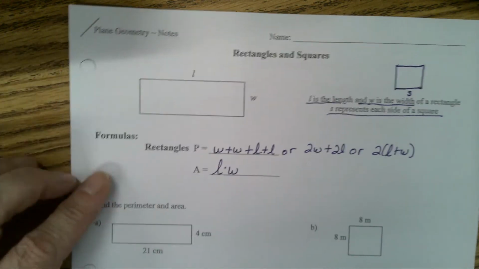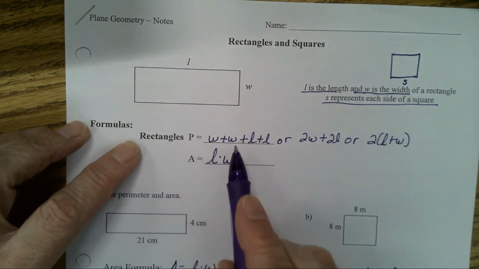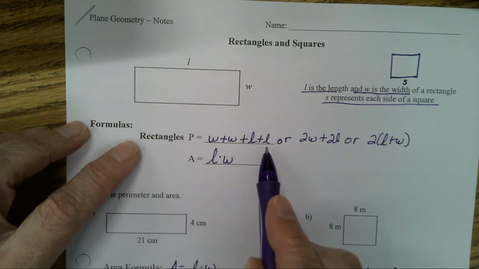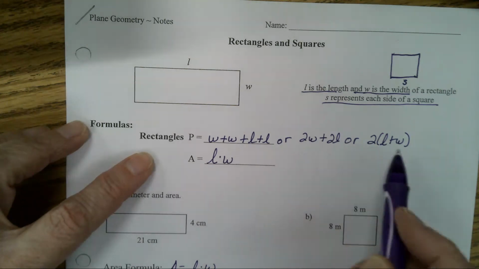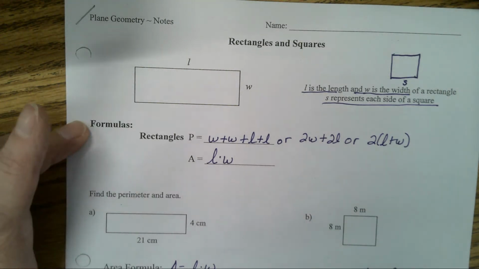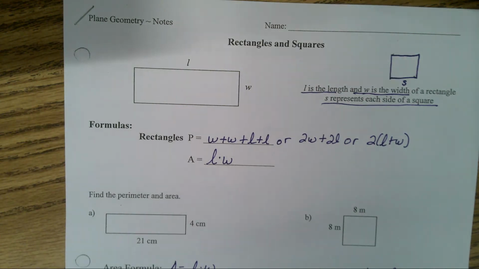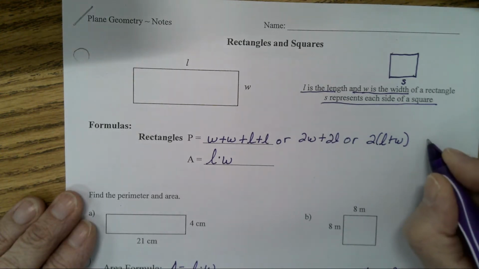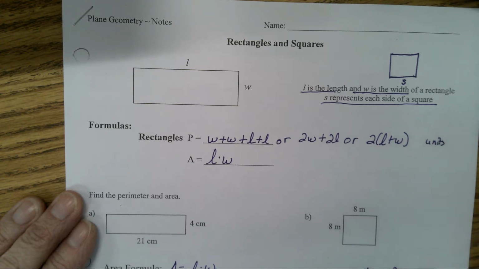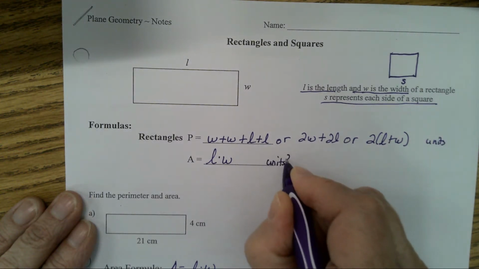Now the formulas. For a rectangle, the perimeter could be width plus length, or combine like terms 2W plus 2L, or you could use the distributive property in 2 times L plus W. The formula for the area is length times width. Now, this is important. When you're finding perimeter, it's just units. When finding area, it's units squared.